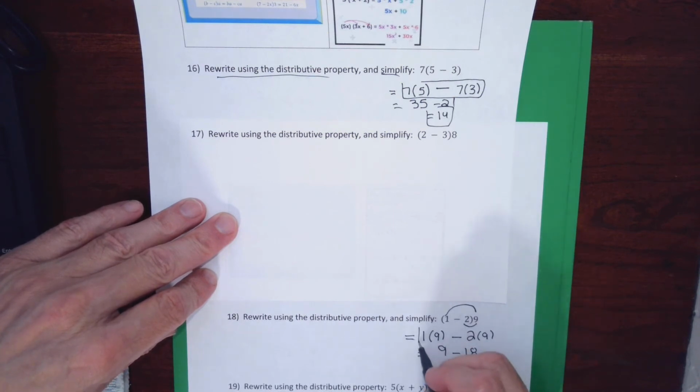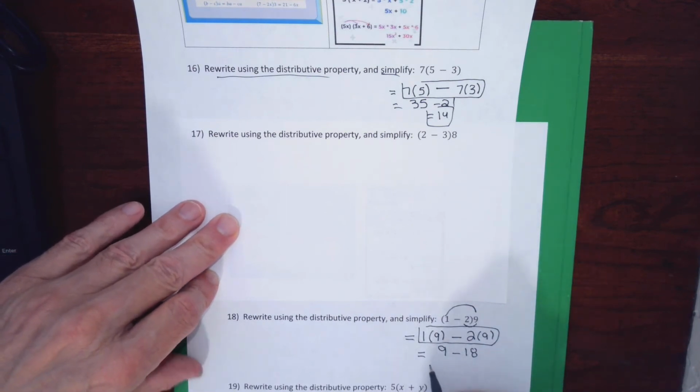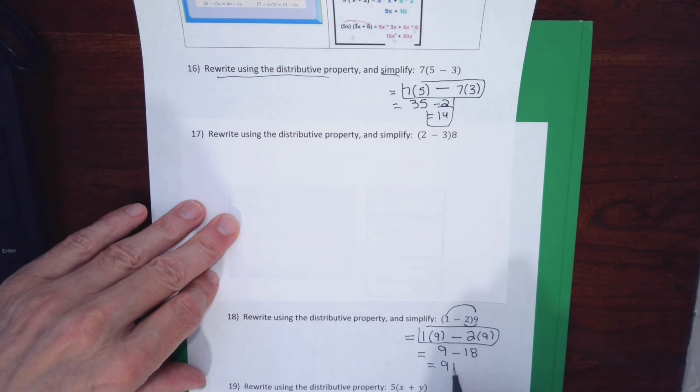And this is the rewrite using the distributive property. And this I can do without rewriting it, but you can rewrite it as 9 plus negative 18. The simplify part of this is going to be negative 9.